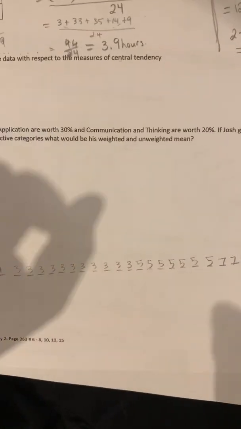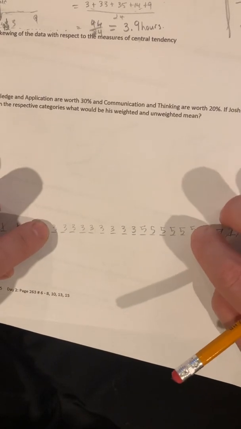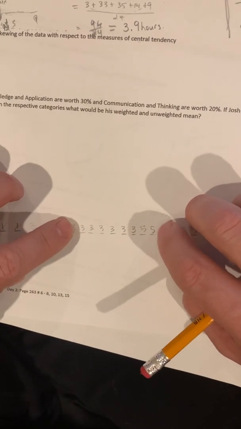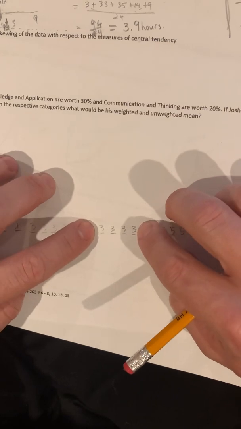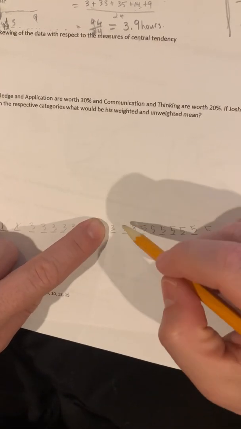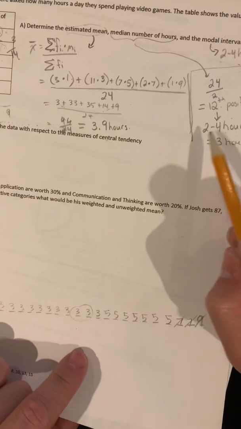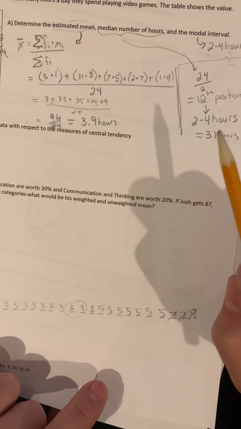So if we do the median, we knock out from each side, right? So we cross out here, here, here, here, here, here, and then we keep going till we get to the middle, which is here, which is 3 and 3. So since it's 2 3s, then our answer is 3 hours, or from 2 to 4, which is 3 hours.